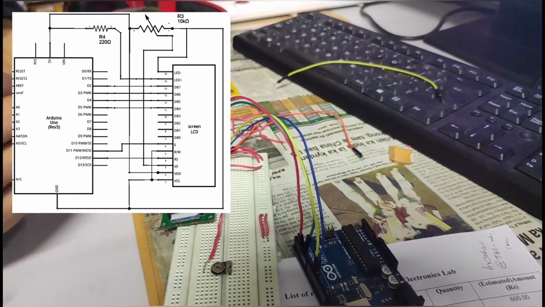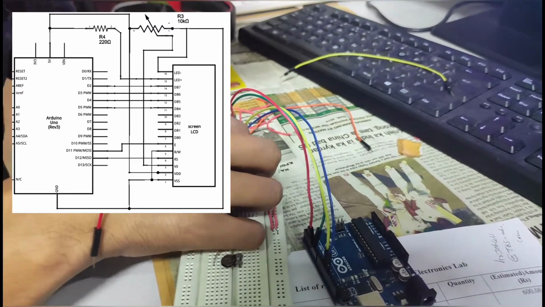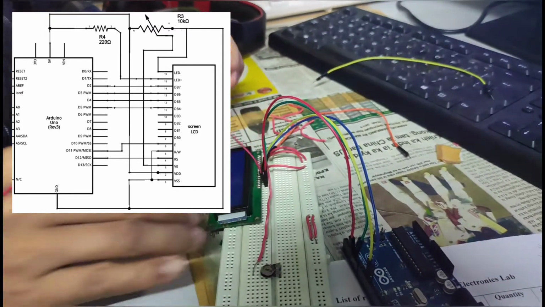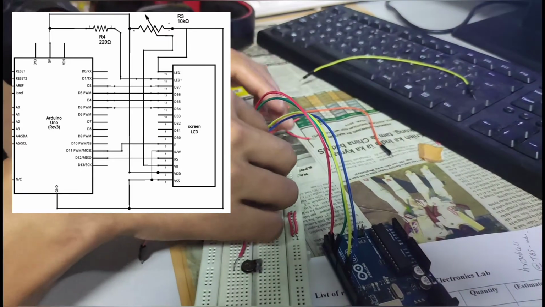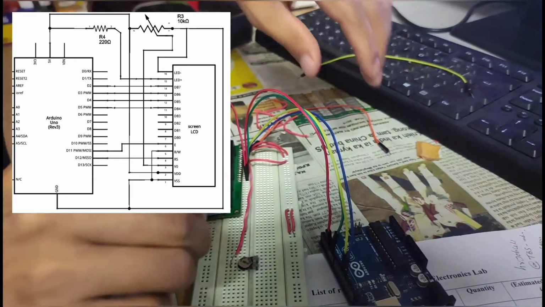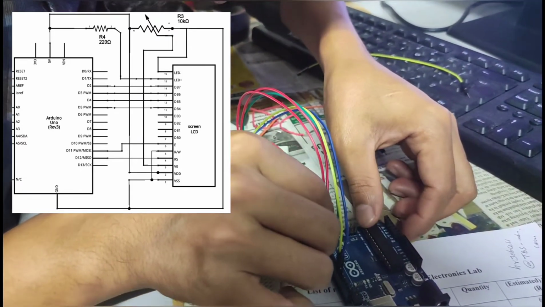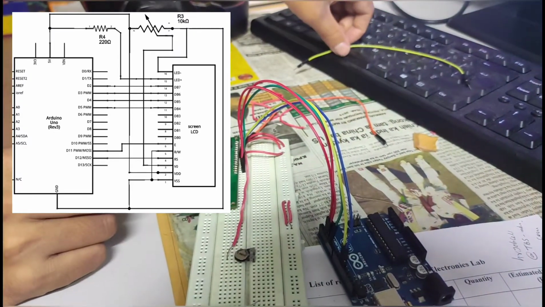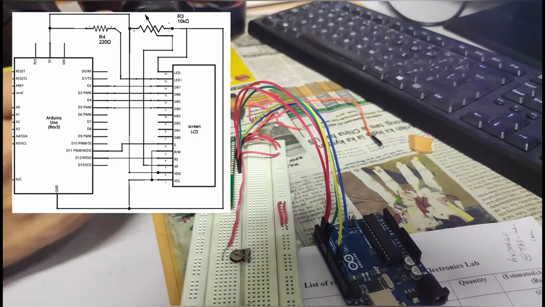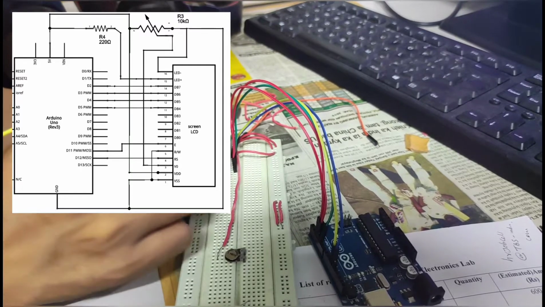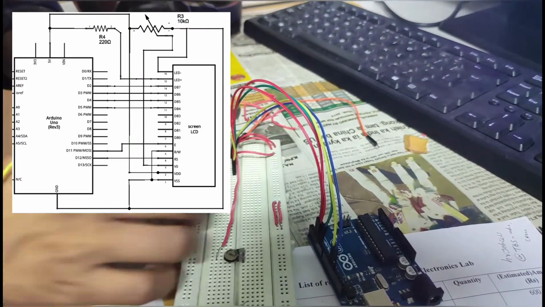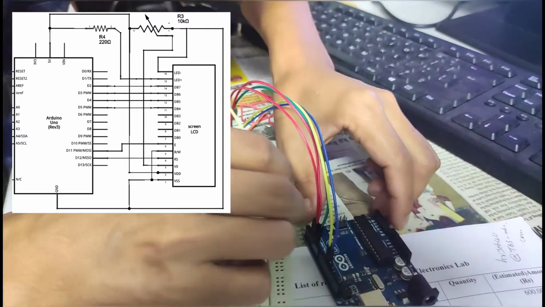and then from DB6 we'll go to pin number 3 of Arduino, and then DB7 we will go to pin number 2 of Arduino.